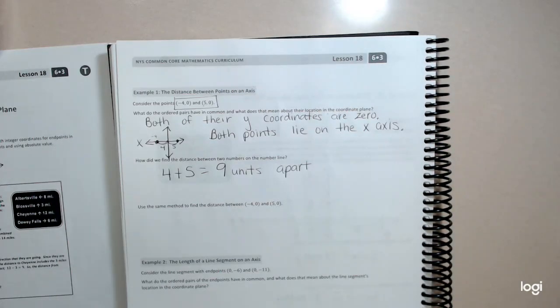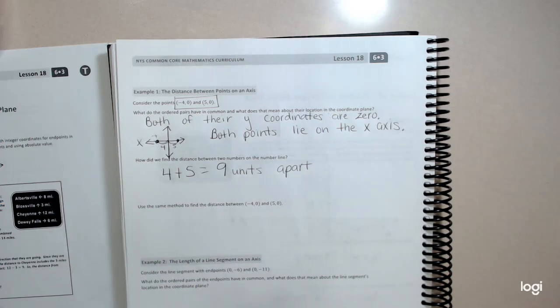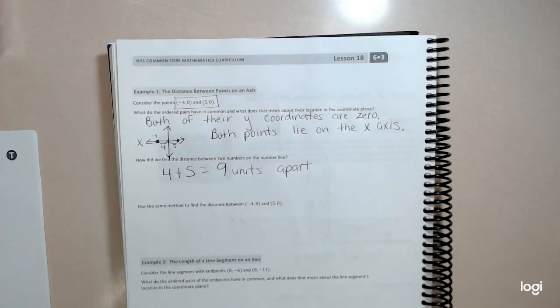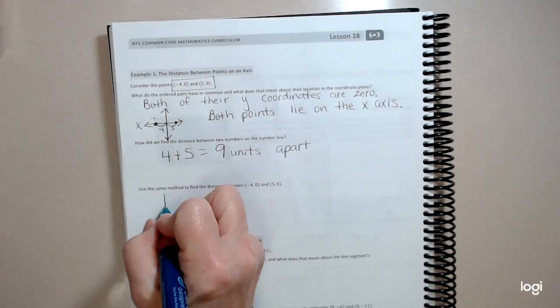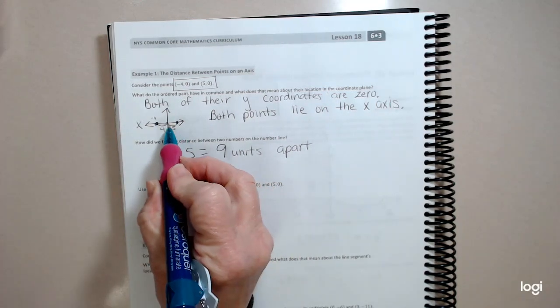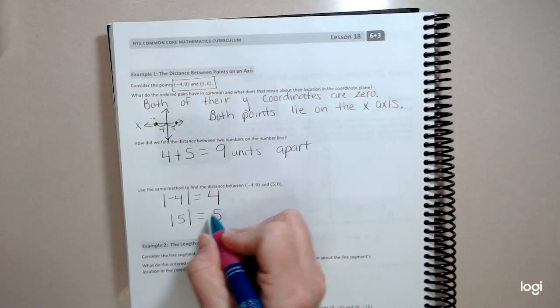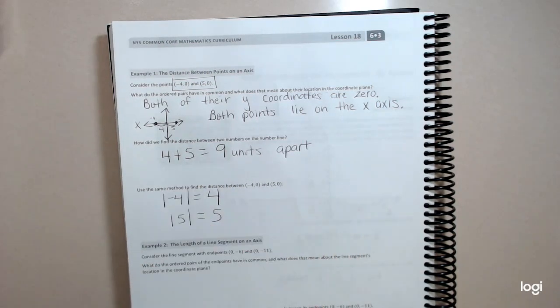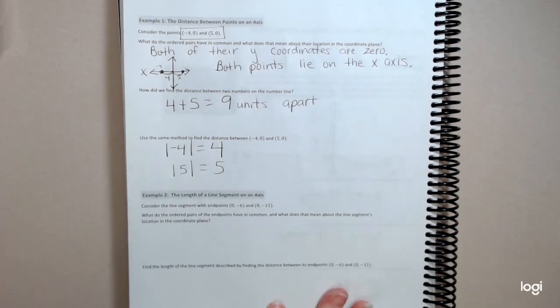Okay? All right. So it says use the method to find the distance. Well, we just did that up here. If you think about it, this was at -4, and we know that the absolute value of -4 is 4. This was over at +5, and the absolute value of 5 is 5. So we added those two numbers together to get their distance. Okay, let's move down to the next example.